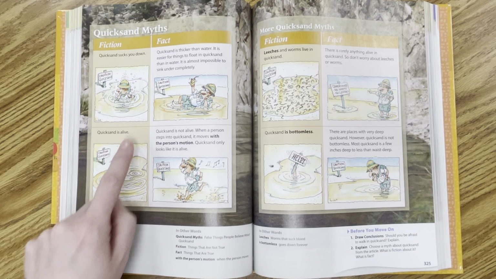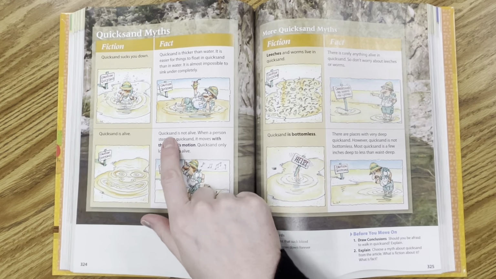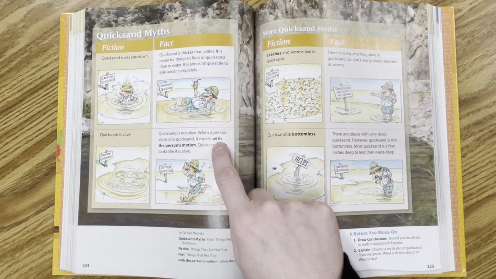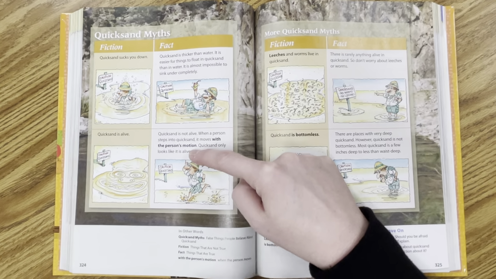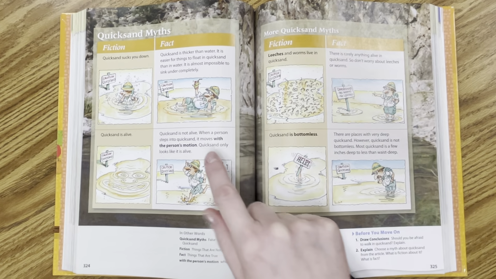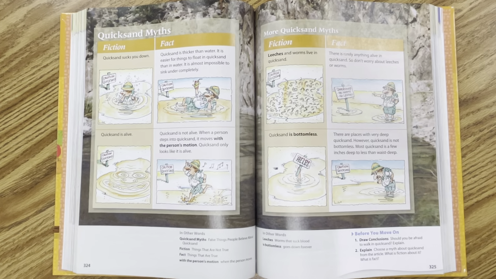Okay, well, here's something else that's fiction. Quicksand is alive. Look, they made it look like it's alive, like it's reaching out to get people. Quicksand is not alive. When a person steps into quicksand, it moves with the person's motion. So when the person moves, quicksand only looks like it's alive. So it might look, but it's not alive.